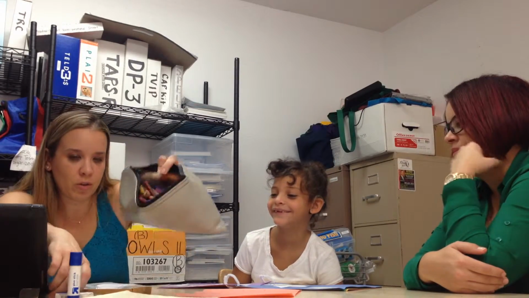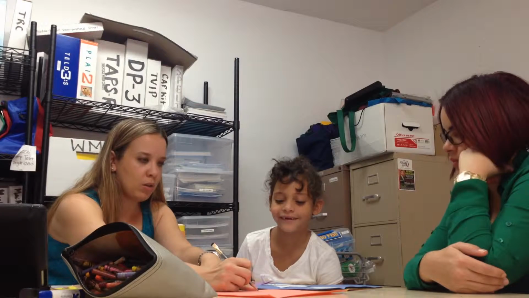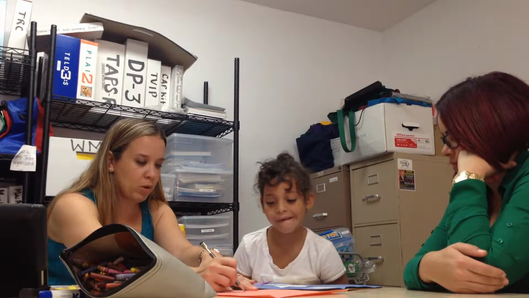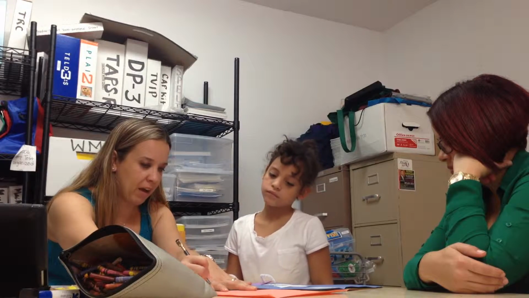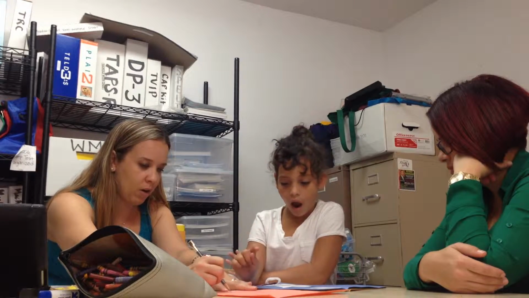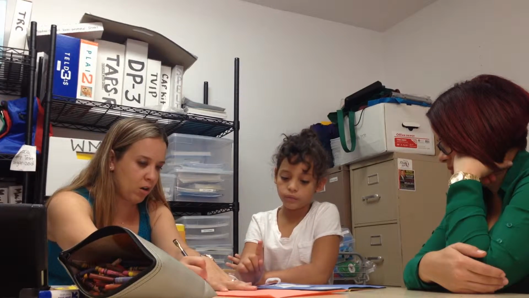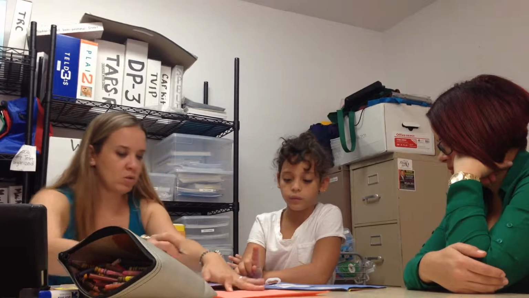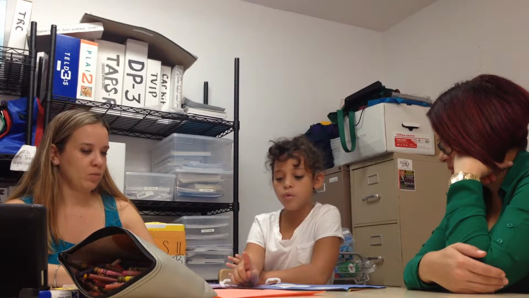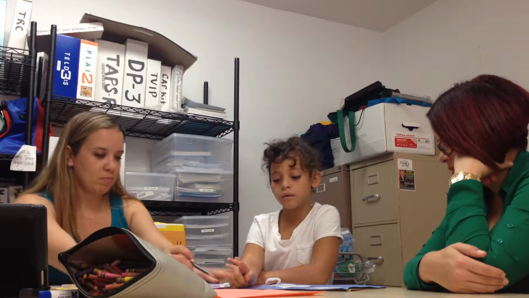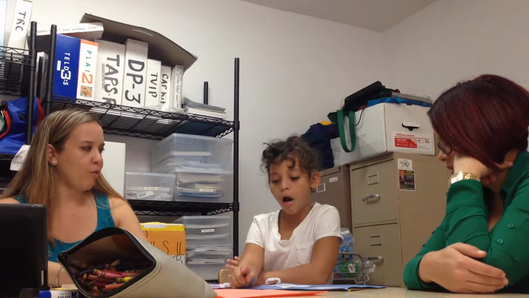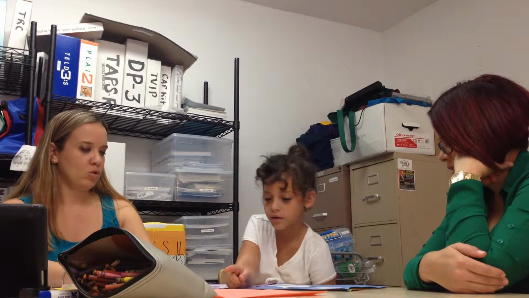See? Here, pencil will work. I will glue on the back of the cheese. I will glue on the back of the sheet. Sheet.